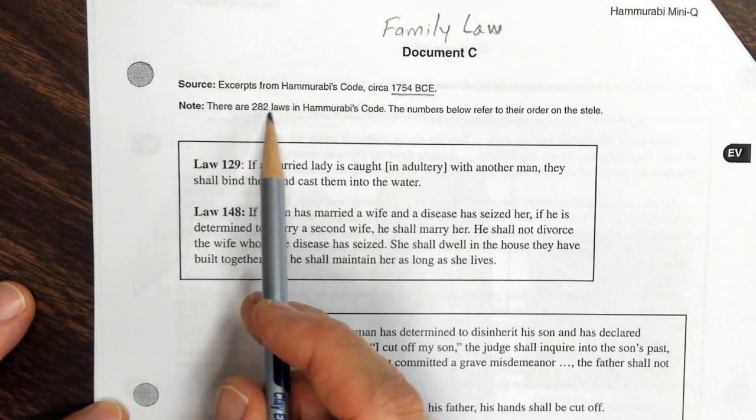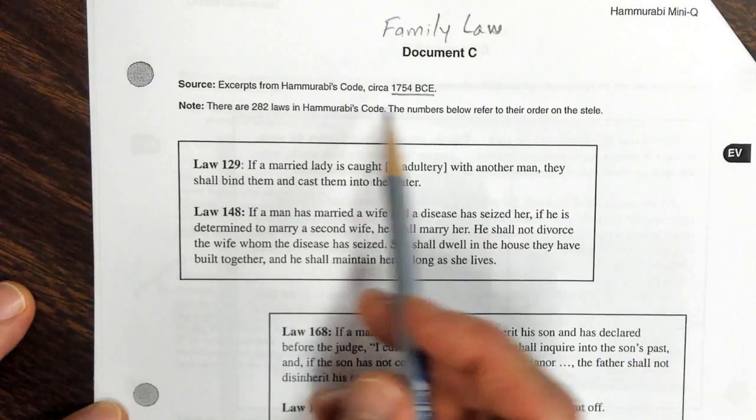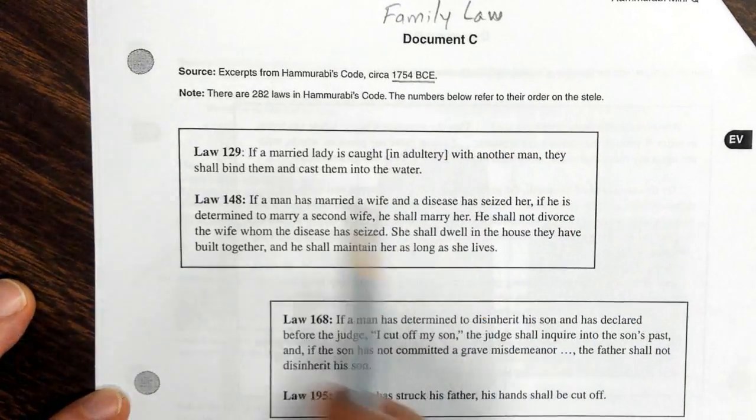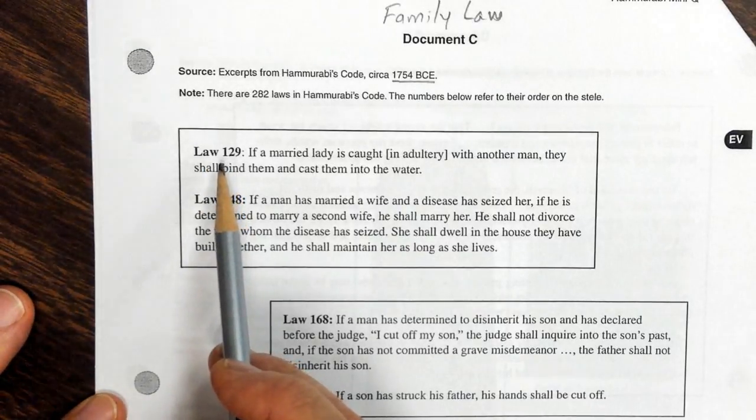They copied this, they just took this from cuneiform and translated it into English for us. Note, there are 282 laws in Hammurabi's code. The numbers below refer to their order on the stele. So let's take a look at Law 129.